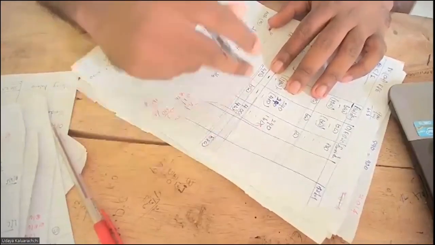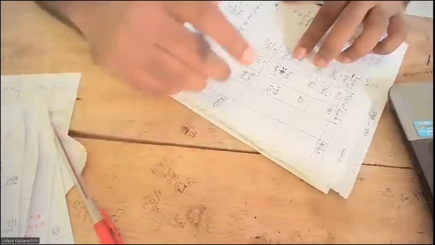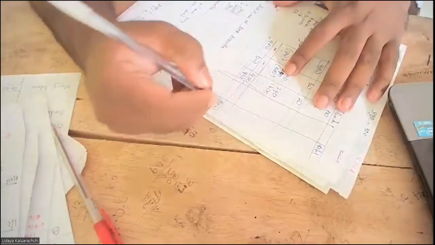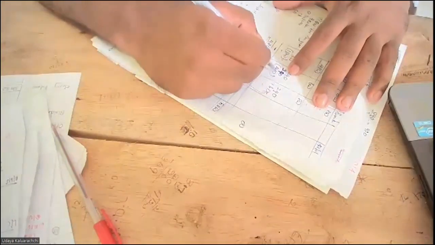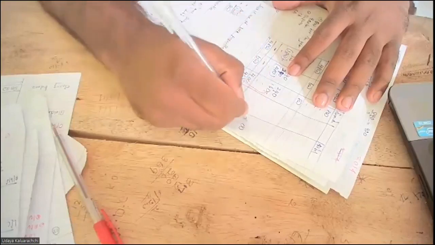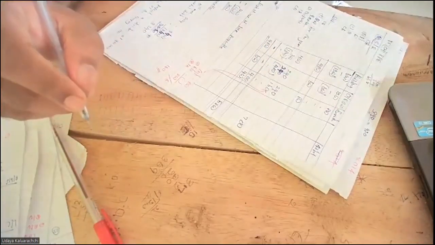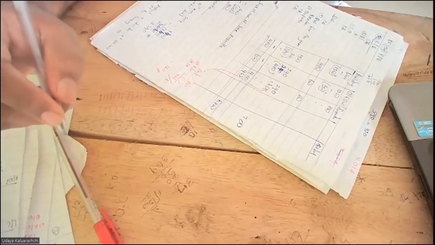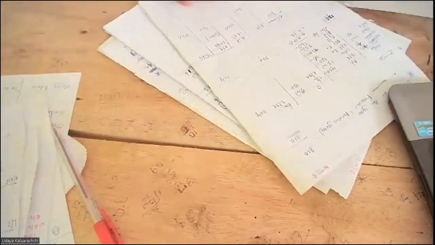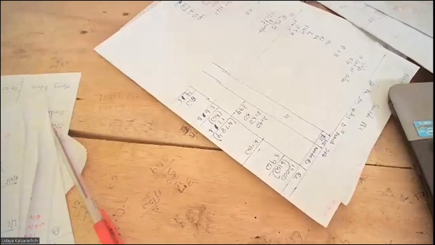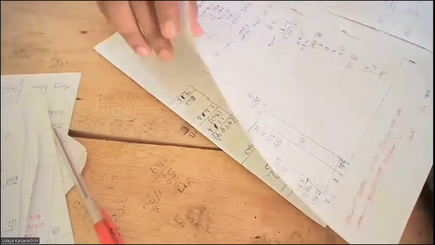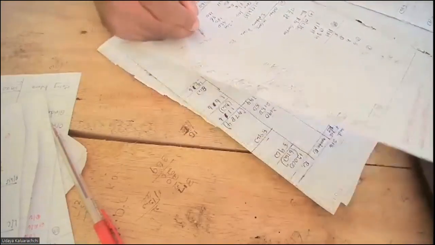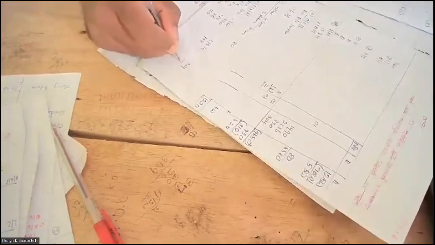So total carrying amount is 5,800. Total depreciation 700. So PPE depreciation you can record under note number 2. It is 700.